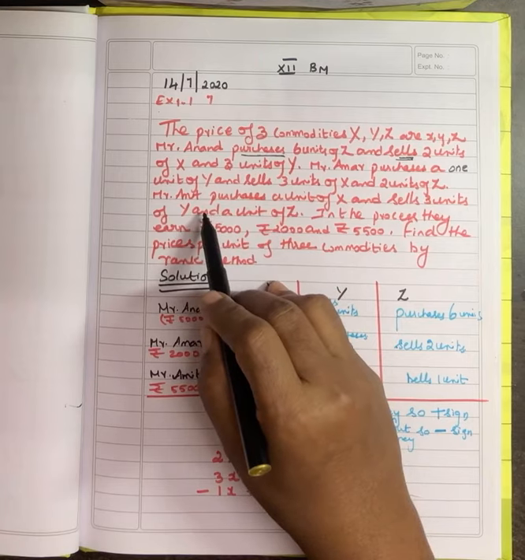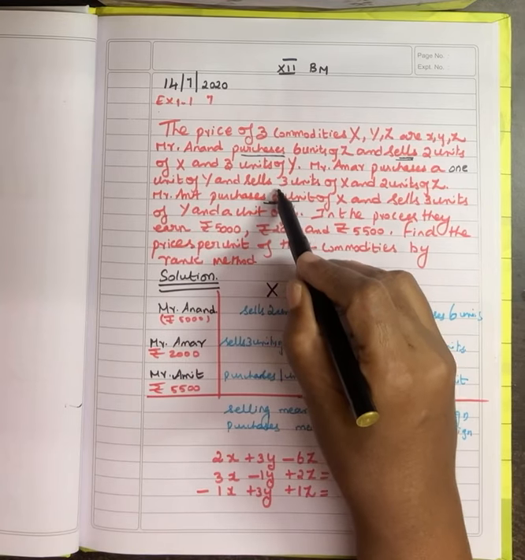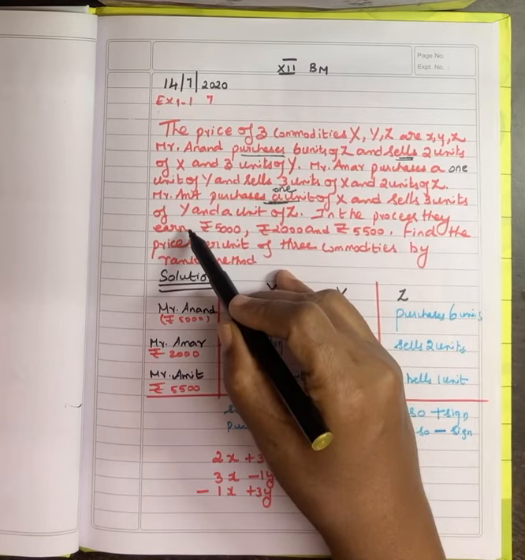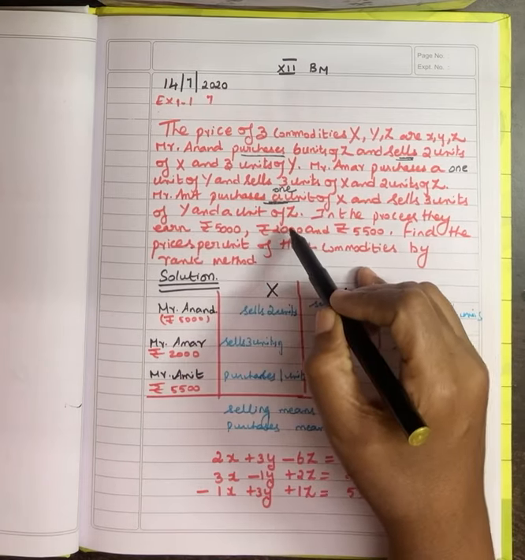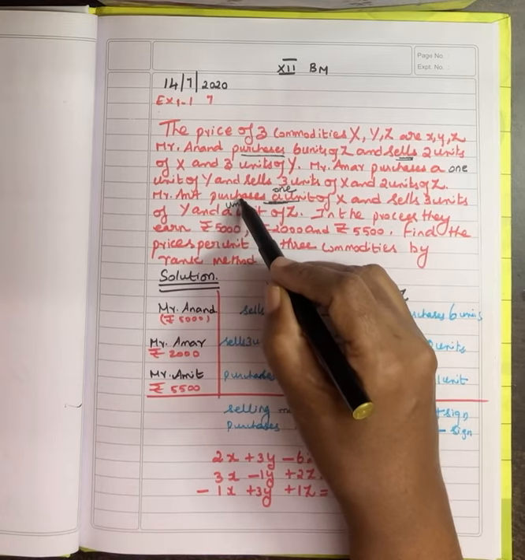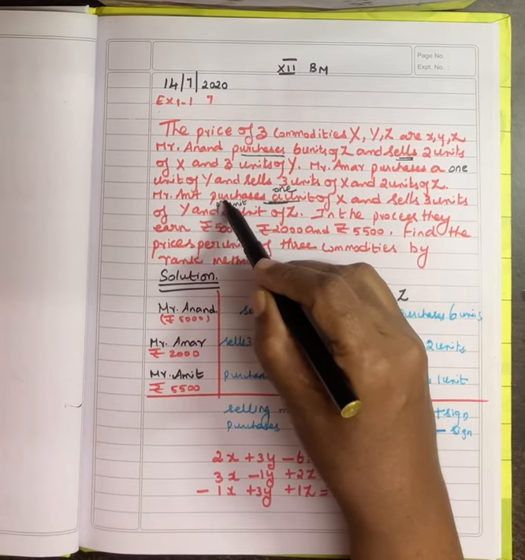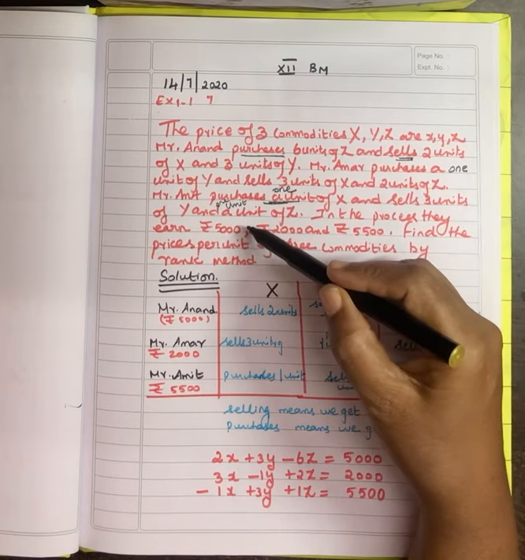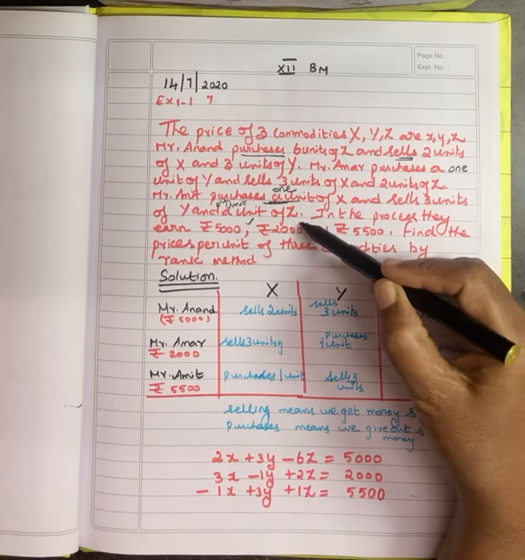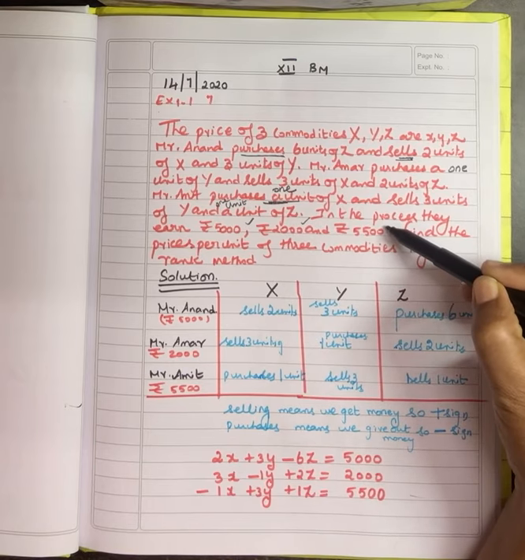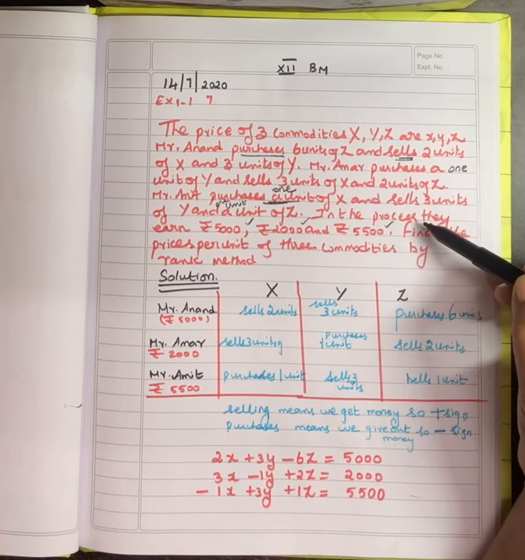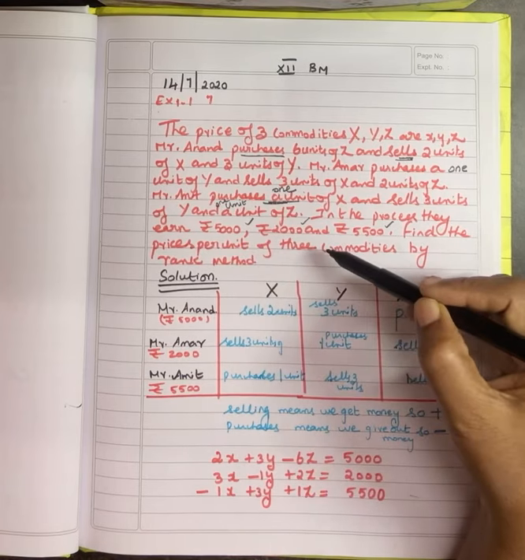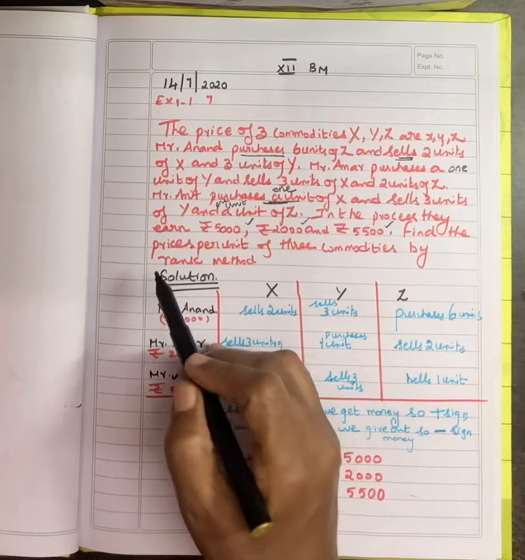Mr. Amit purchases 1 unit of X and sells 3 units of Y and 1 unit of Z. In the process, they earn rupees 5,000, rupees 2,000, rupees 5,500 respectively. Find the prices per unit of the 3 commodities by rank method.